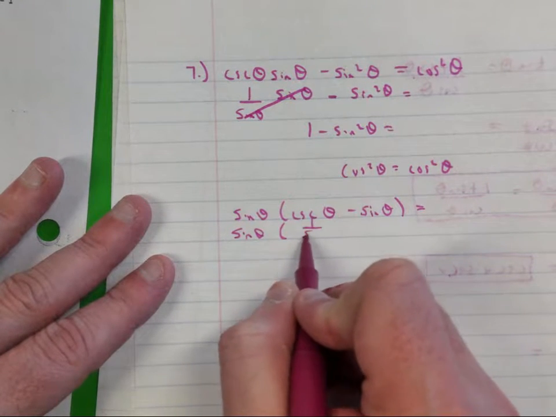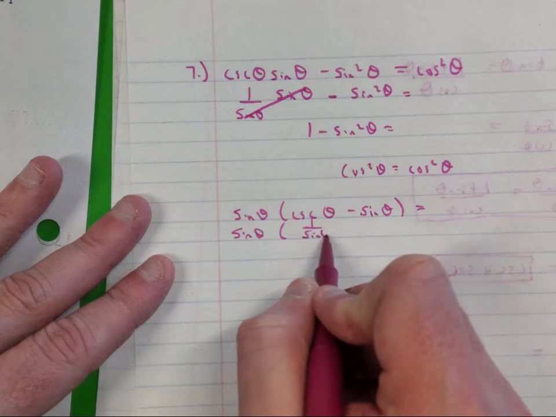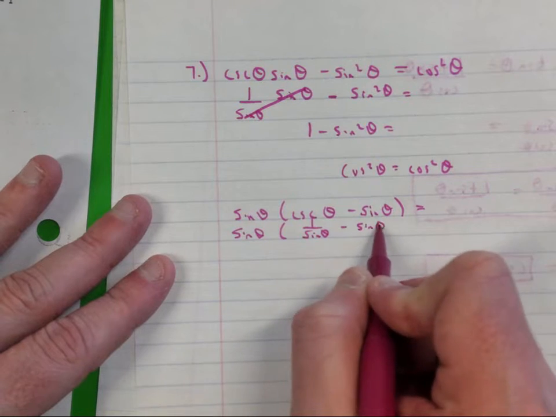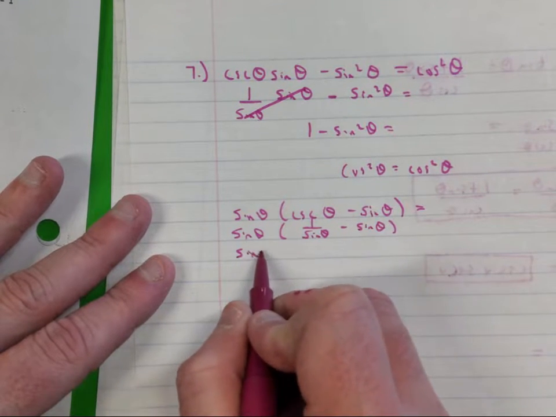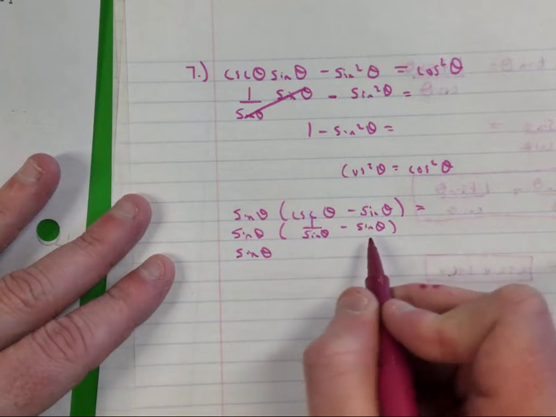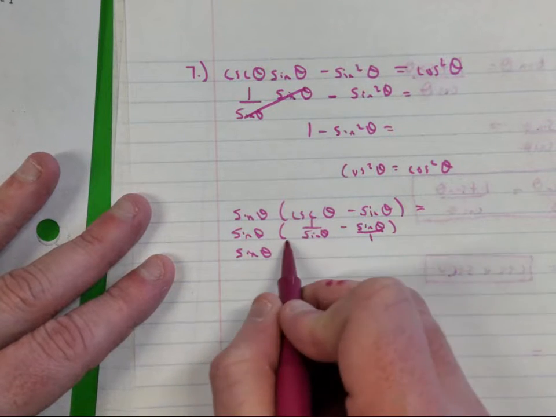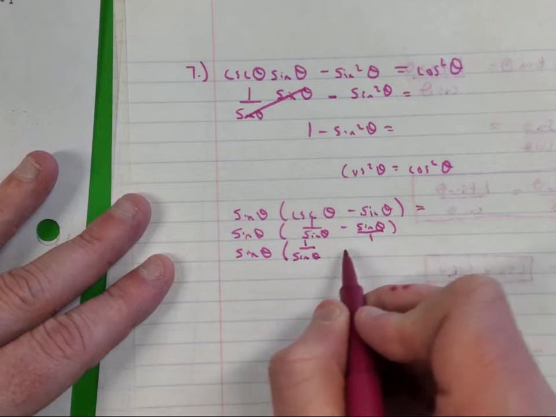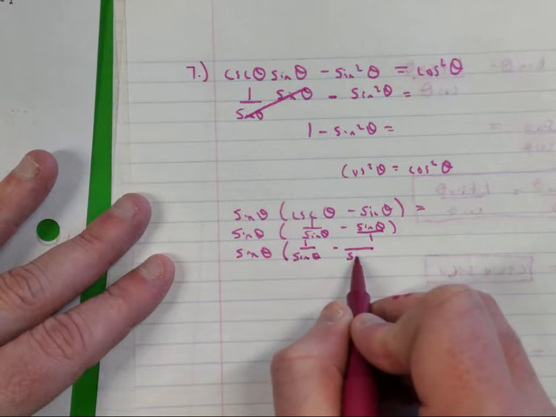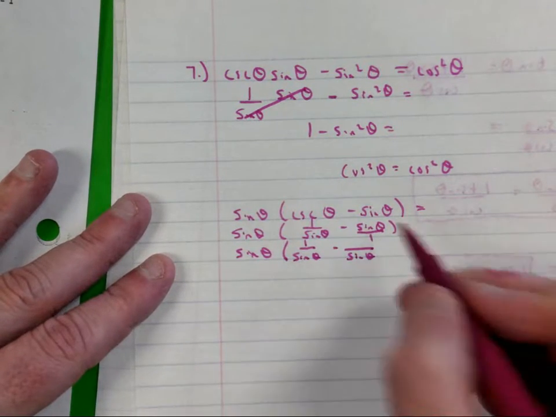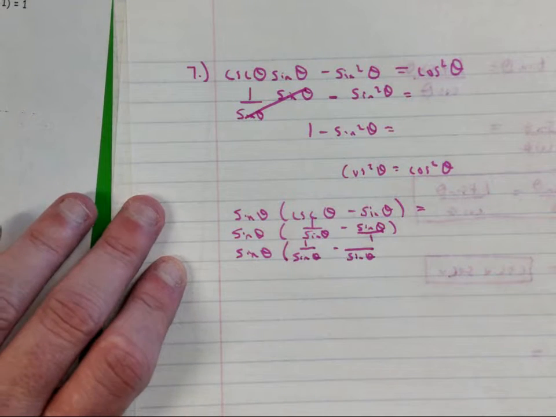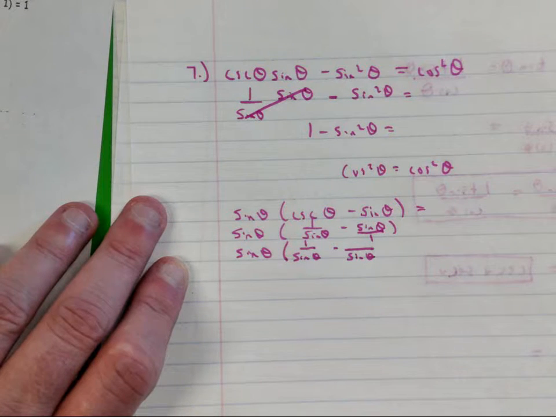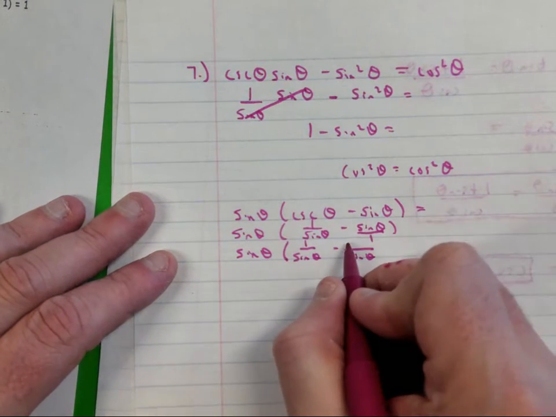That would have been one over sine. I got to find a common denominator, don't I? The common denominator would be sine theta. If I multiply this one by sine, because there's already sine theta there, sine theta times sine theta would be what on the numerator?